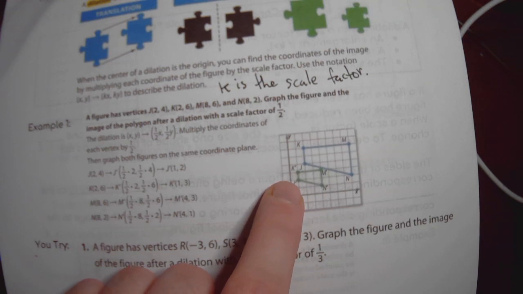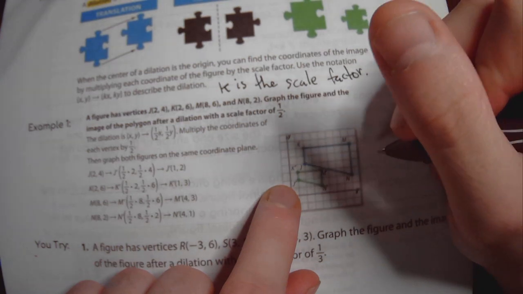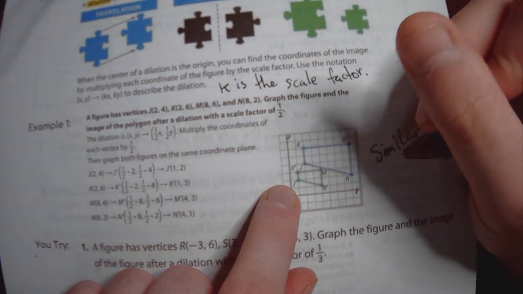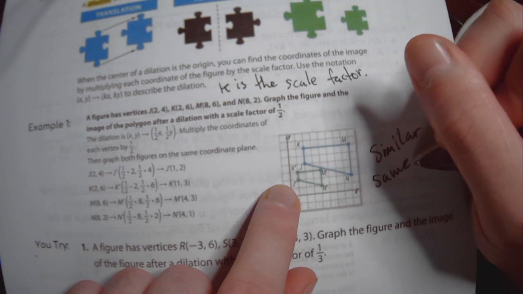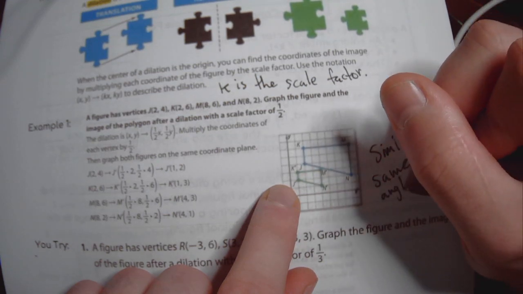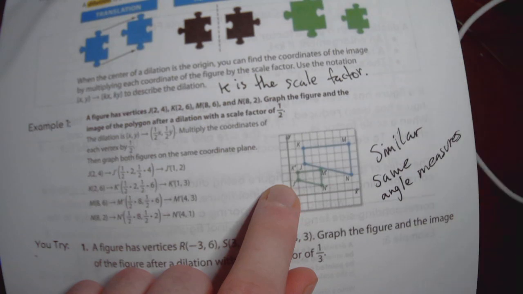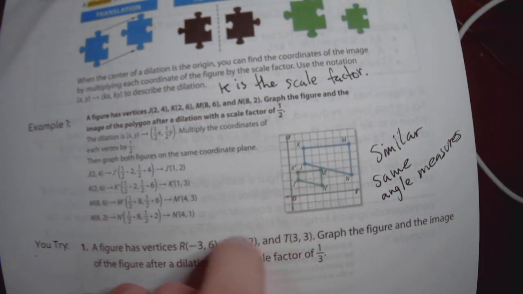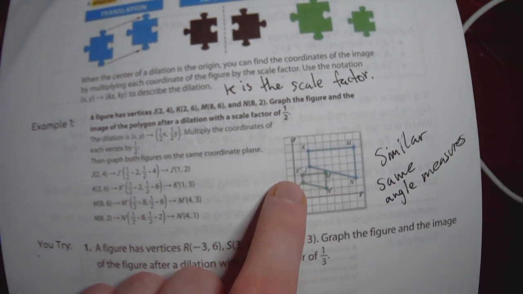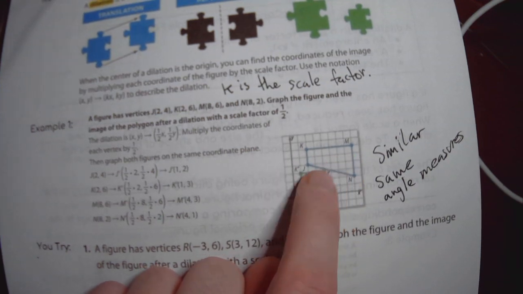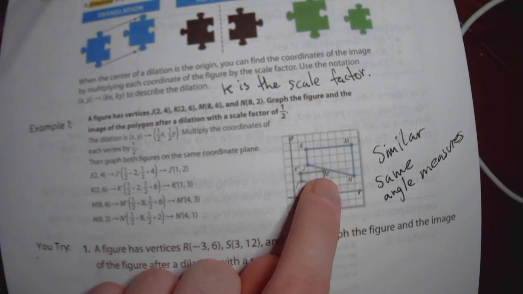Are these similar? Do they have the same angle measures? Yes. These are similar. They're similar with the same angle measures. But their side lengths are obviously different. This is 2, this is 1. Is 1 half of 2? Yes. This is 6, this is 3. Is 3 half of 6? Yes. Okay?